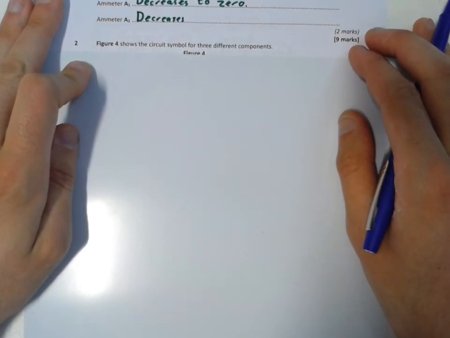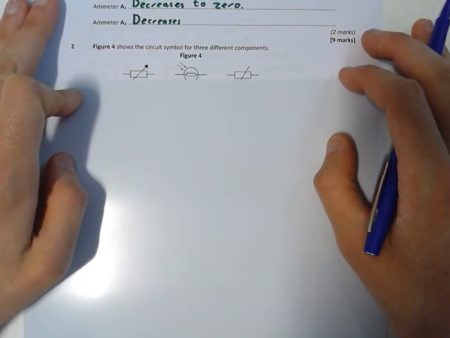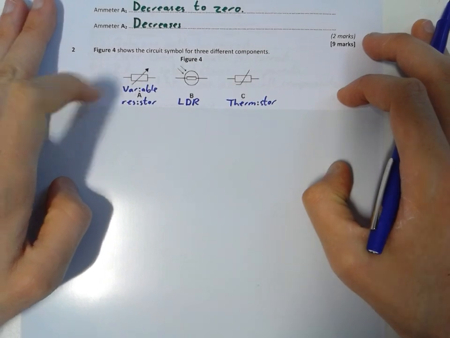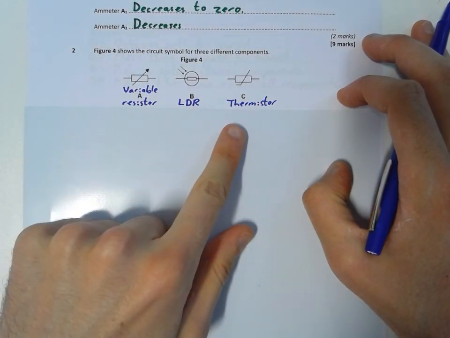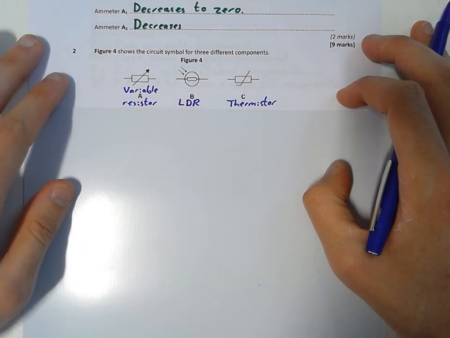Figure 4 shows the circuit symbol for 3 different components. Okay, and I've just labelled them here. This is a variable resistor. This is an LDR, or a light dependent resistor. And here we've got our thermistor. We should know our circuit symbols.